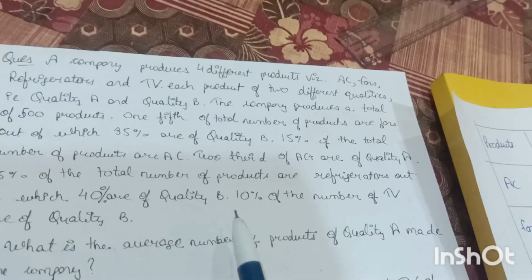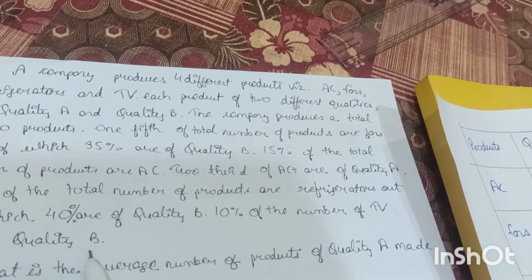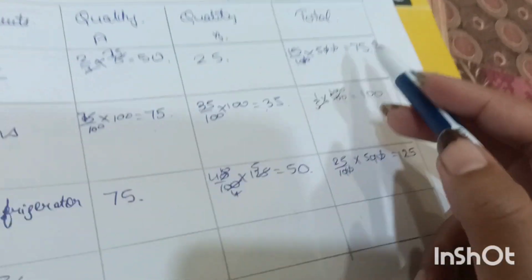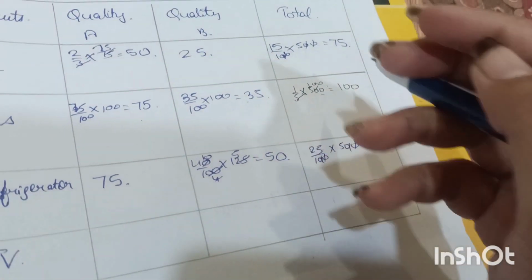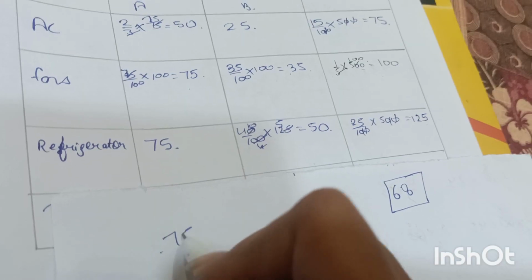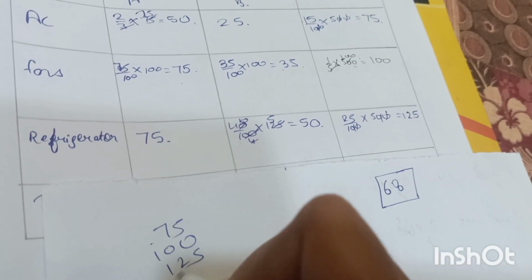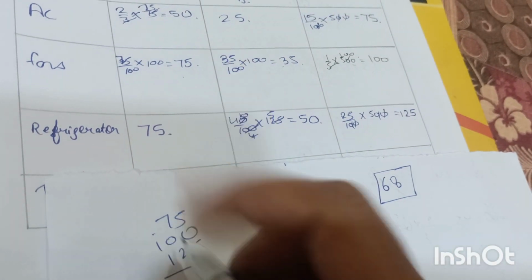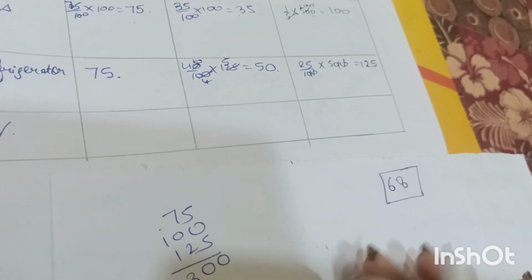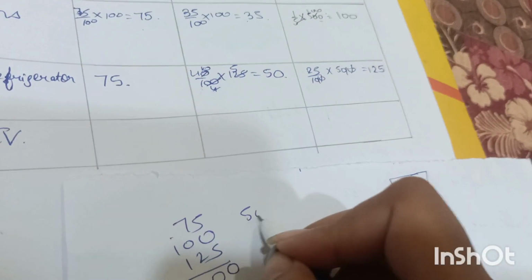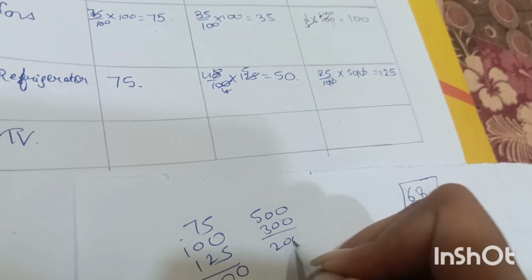Okay, then 10% are of quality B TV. So when you will add these all, when you will add 75 plus 100 plus 125, 300, 500 minus 300, you will get 200.